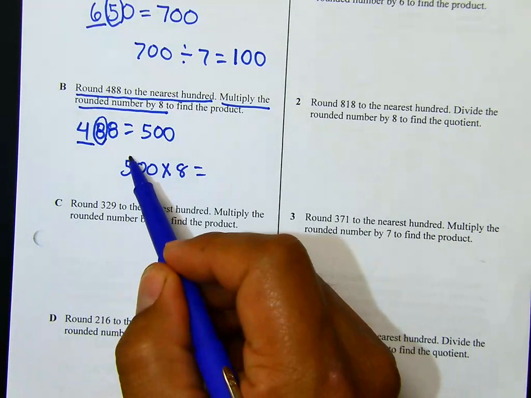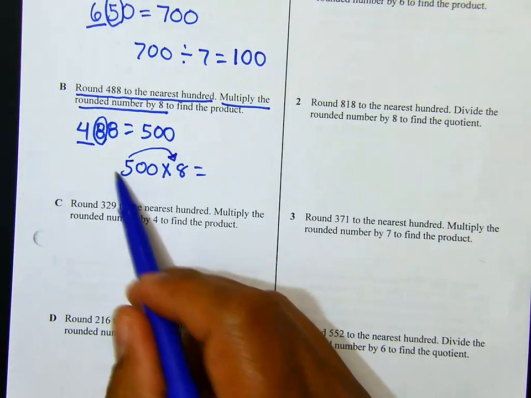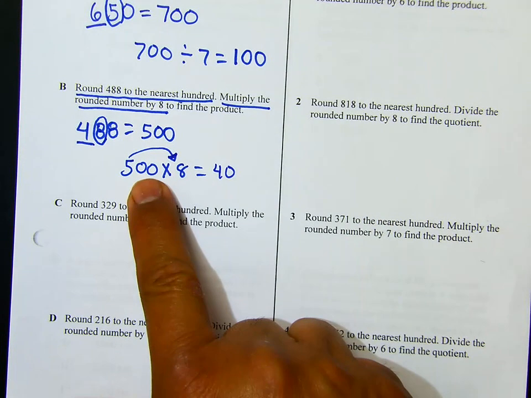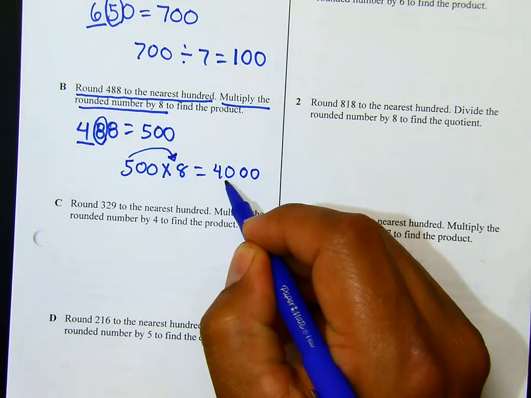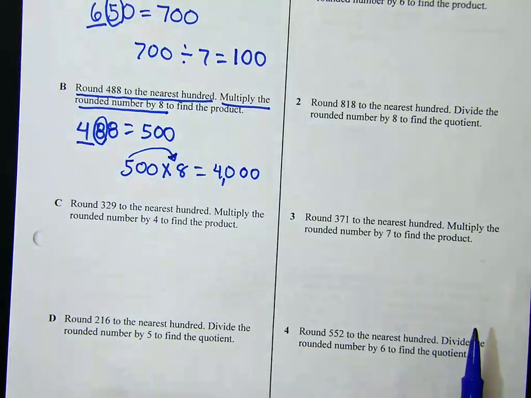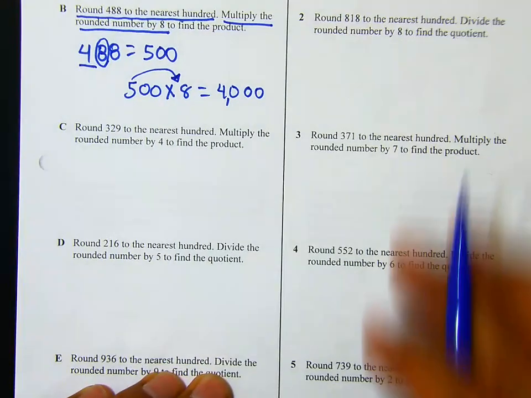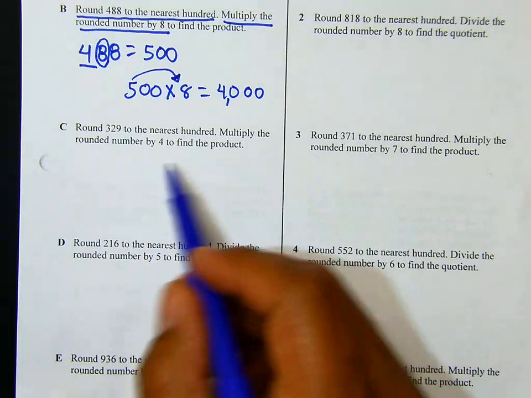So I multiply this number, 5 times 8. 5 times 8 is 40. And then all I have to do is bring over those two zeros. So my answer would be 4,000. C, round 329 to the nearest hundred. Multiply the rounded number by 4 to find the product.